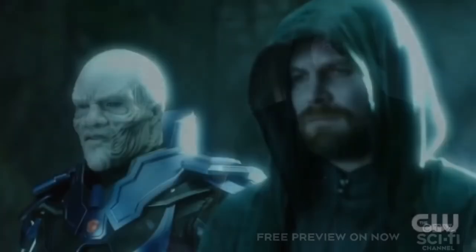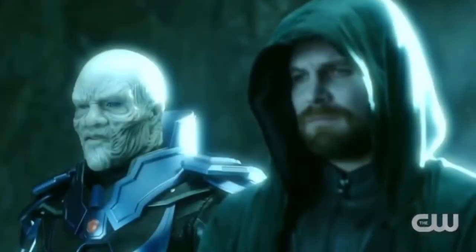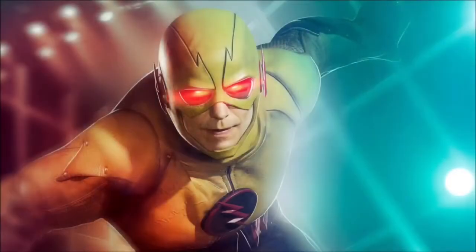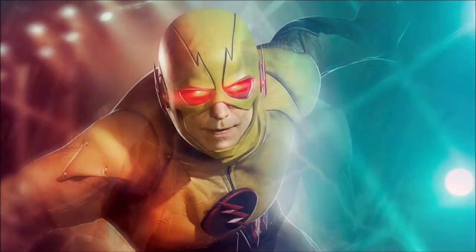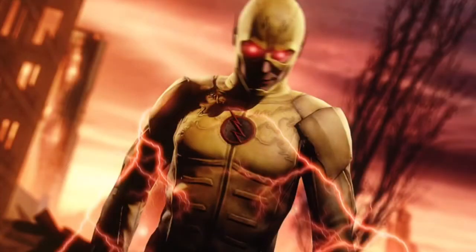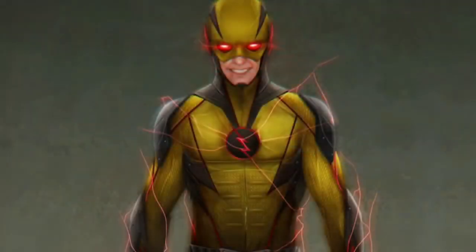Okay, so first off, I'm going to start off with why Reverse Flash wasn't in the crossover. So we know that since the very beginning of the Flash TV show, Season 1, Episode 1, we've seen through the newspaper article that we would have had a Flash versus Reverse Flash in Crisis on Infinite Earths. And in The Flash, Season 5, Episode 23, it was even said by Eobard Thawne, "See you in our next crisis." But the Reverse Flash doesn't appear at all.